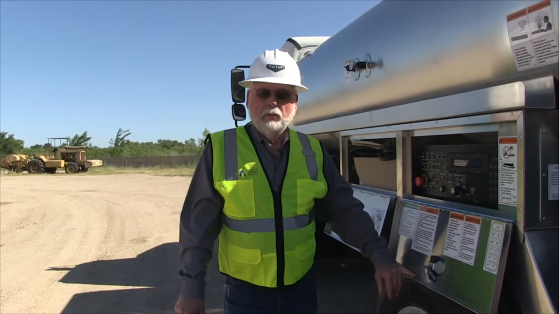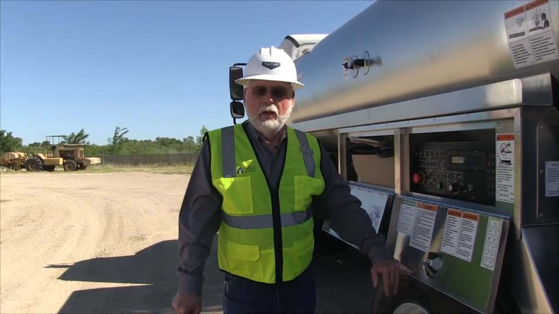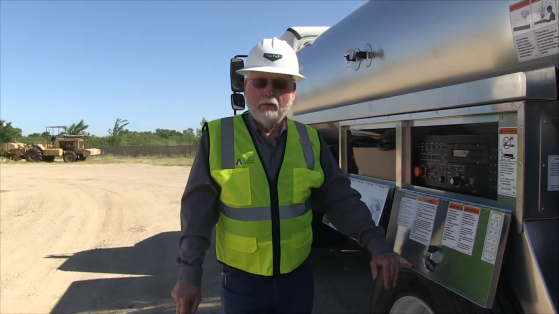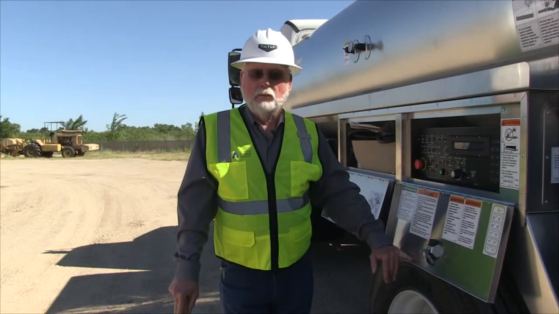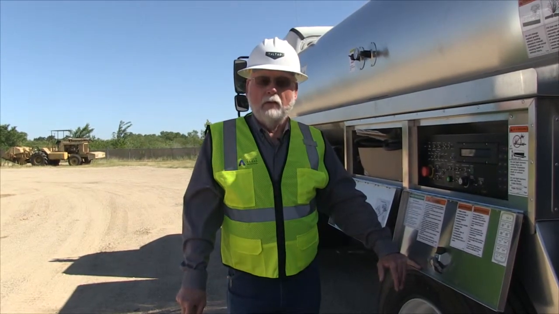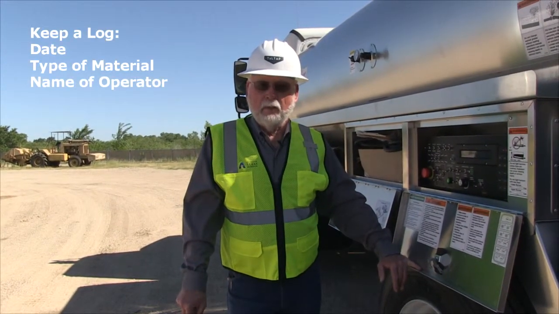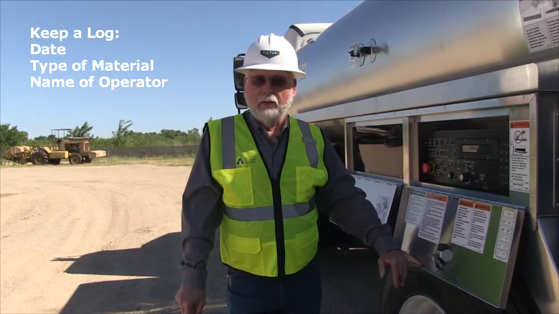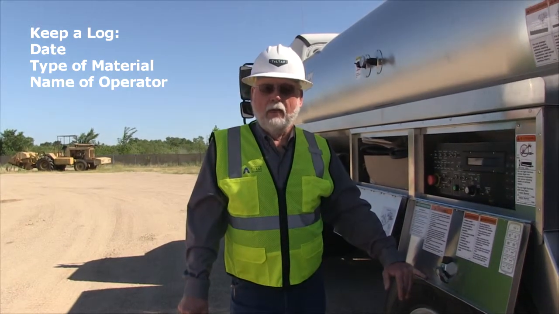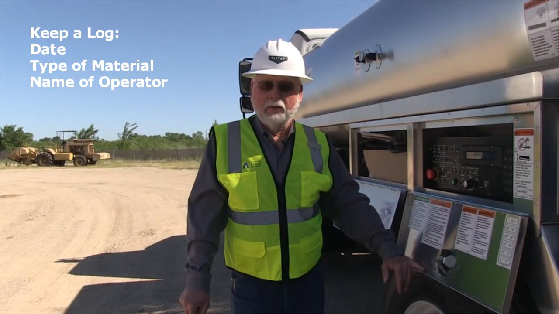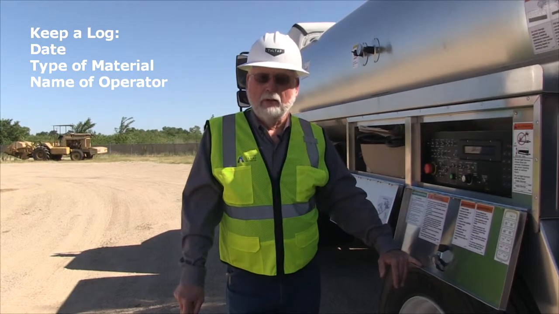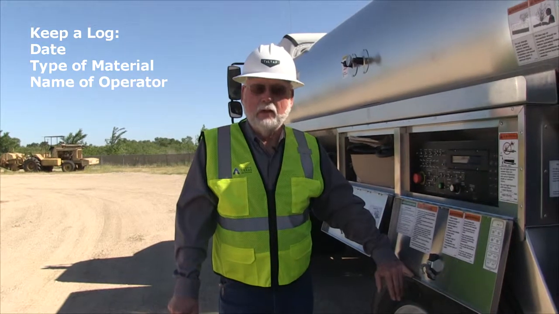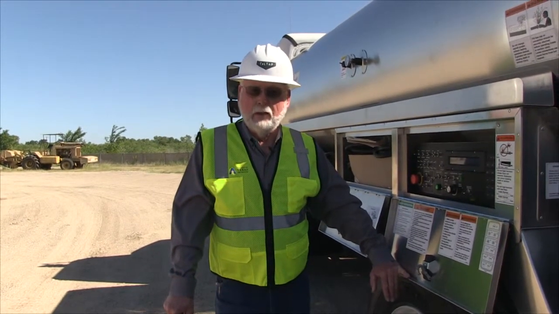And just be familiar with what you're using and the MSDS sheets. They're available at your asphalt plants. And I would personally also recommend that you keep a log in the truck of the date that it was last used, the type of material that was shot with it, and the operator's name, so you can consult him and make sure it was cleaned out properly before you load any asphalt in the truck.